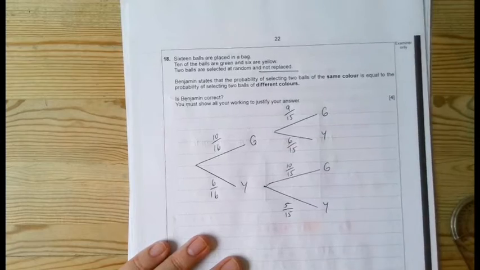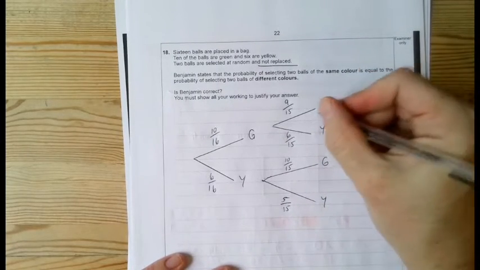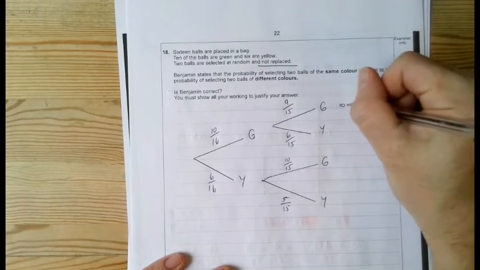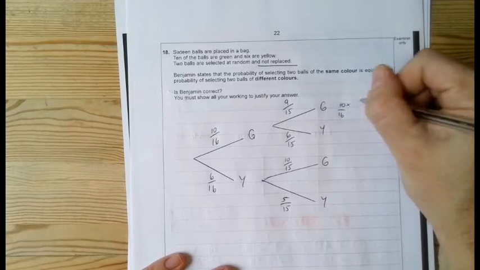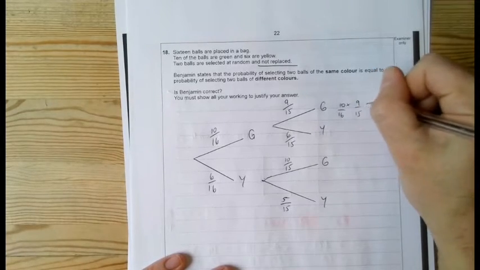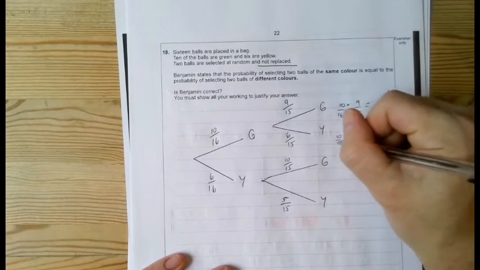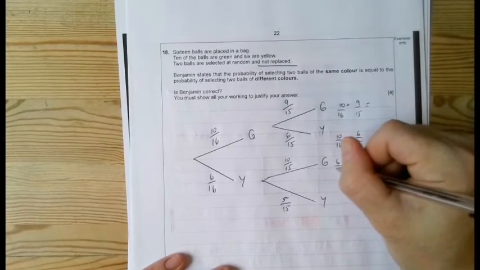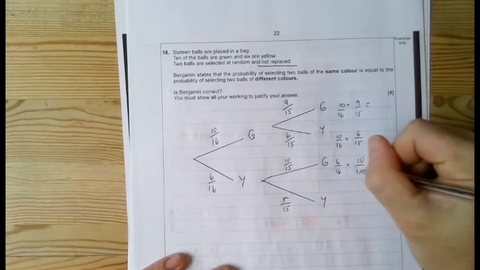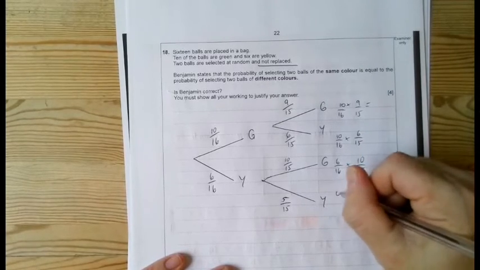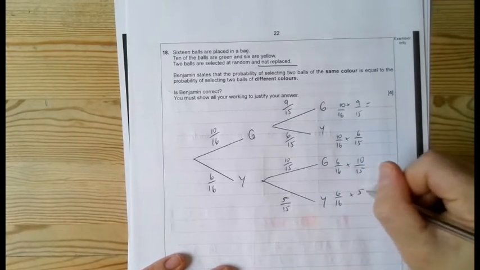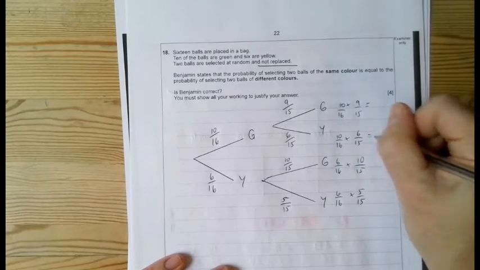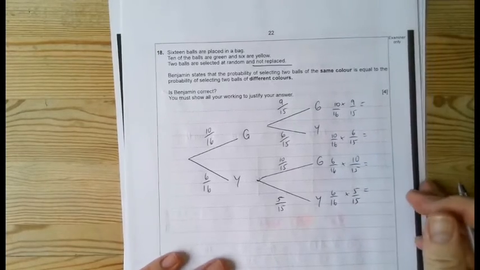Okay? Now to work out the probability of getting green then green, I would multiply these 2 fractions together. So 10 over 16 times by 9 over 15. I'm just going to write down all of these straight away and I'll worry about answering them in a second. Now you could cancel some of these fractions down, but you're not required to. It won't get you any extra marks and you could go wrong and you could lose marks. So I tend to just leave them as they are.